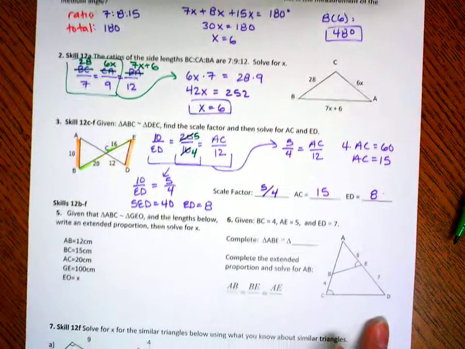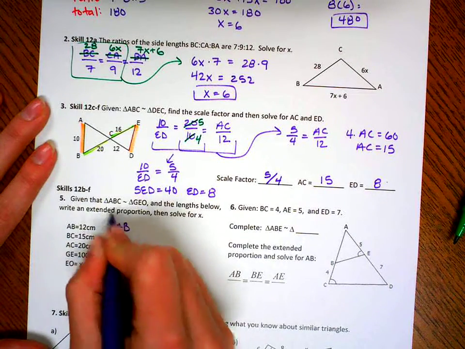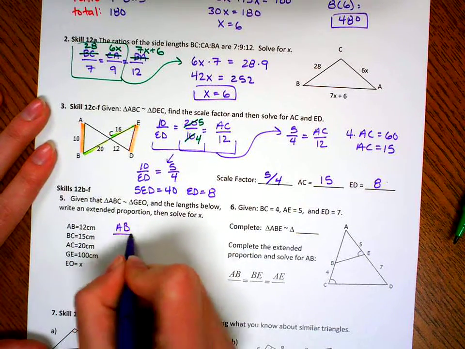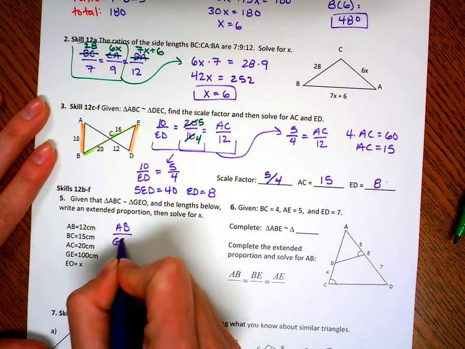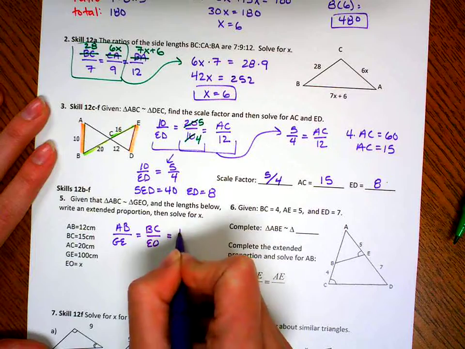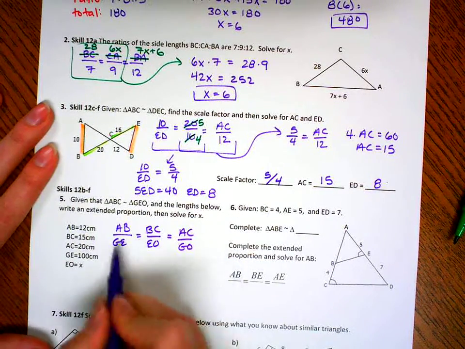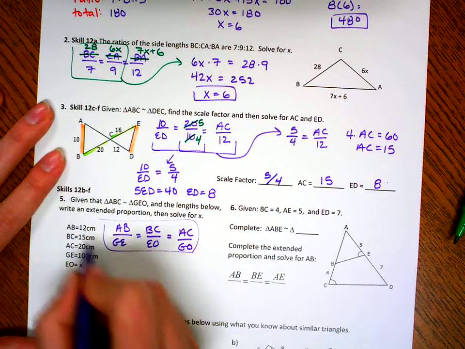Okay, let's keep going. So number 5 says, given that triangle ABC is similar to GEO, I'm going to write up my extended proportion. So AB with GE, BC with EO, and AC with GO. Write an extended proportion, which is what we just did, and solve for x. Well, let's substitute in.